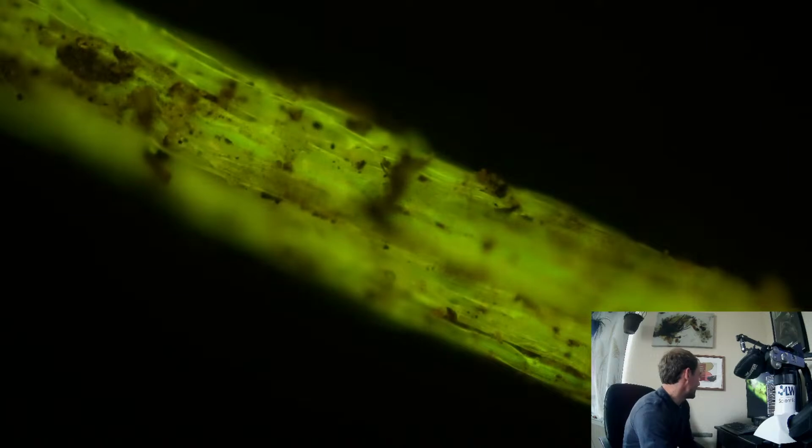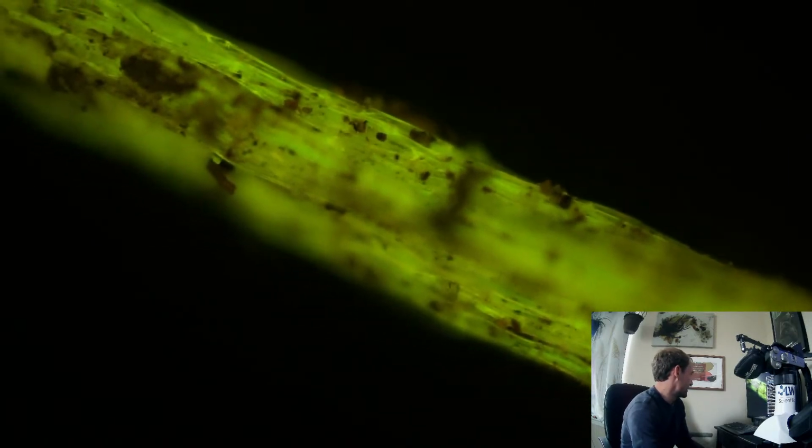And let's see. Oh yeah, I'm definitely seeing, that's a tube right there. Or a hyphae, I should say. Let's see if we can go in 400x. And I got a good focus on what I was just seeing.